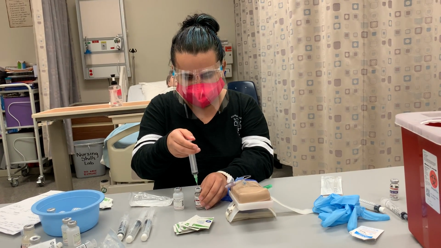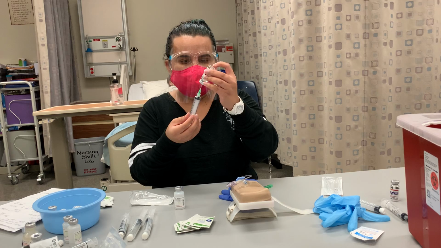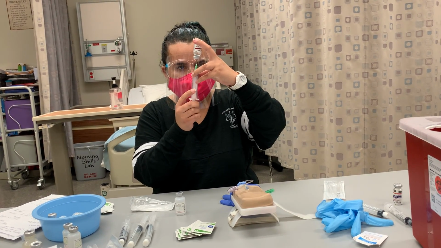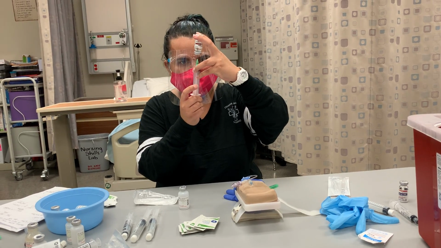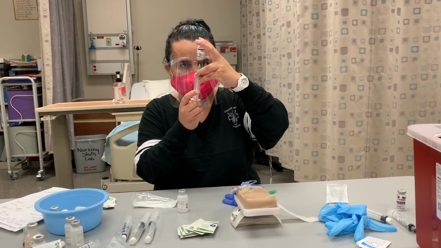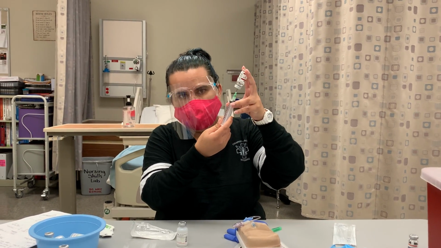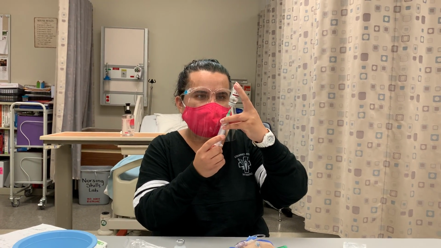Last time. Okay. Now I'm going to be retracting 0.8 mLs of morphine. It's hard because they've been so used, I'm getting some tension.